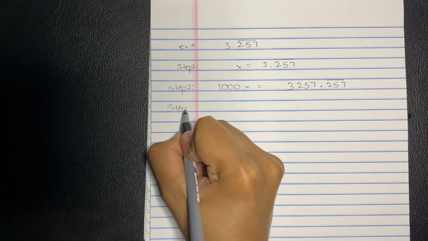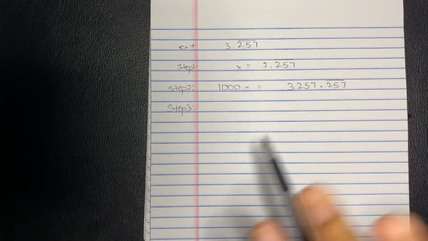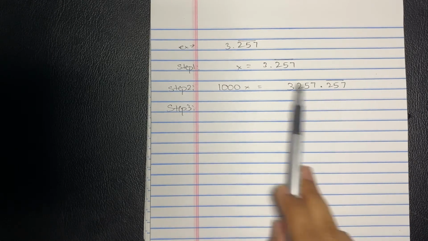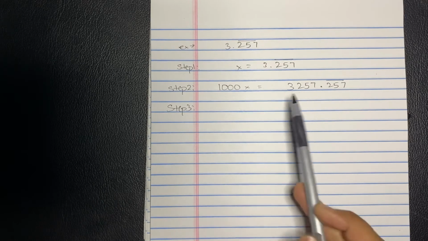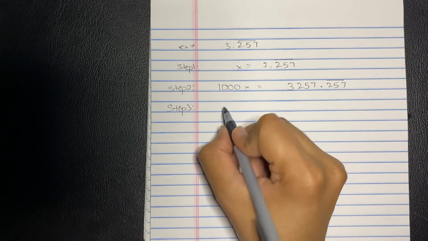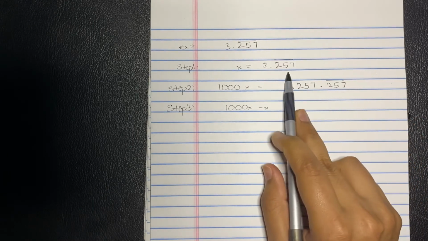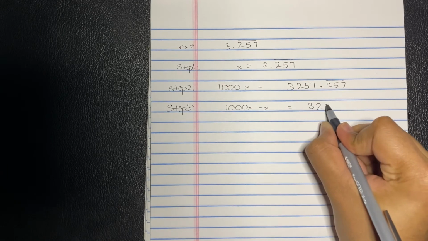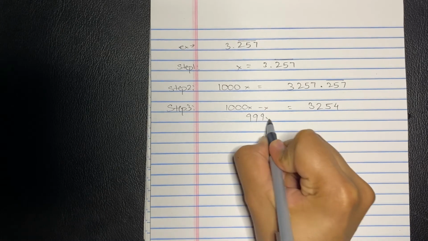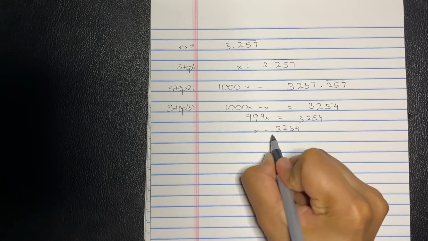In step 2, I think it's good to do 10x, 100x, 1000x, do all those, because sometimes it could be 1000x minus x, or 1000x minus 10x, or 100x, depending on the question. So we have step 3: 1000x minus x in this case equals this minus this, which would be 3254. So we have 999x equals 3254. So x equals 3254 divided by 999.